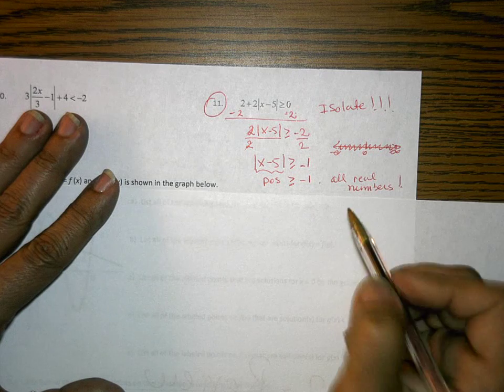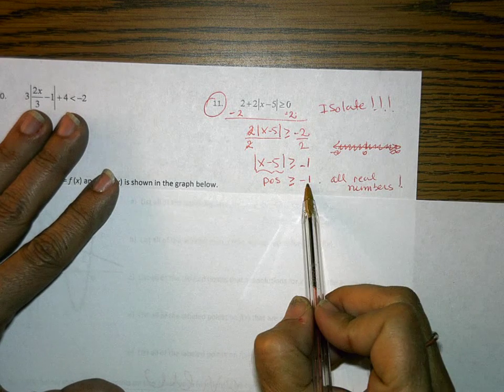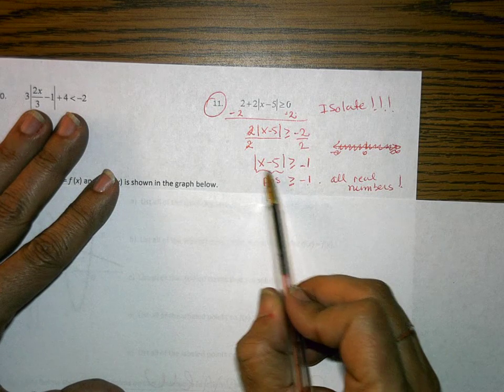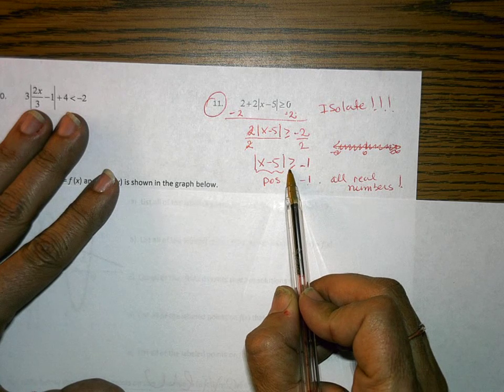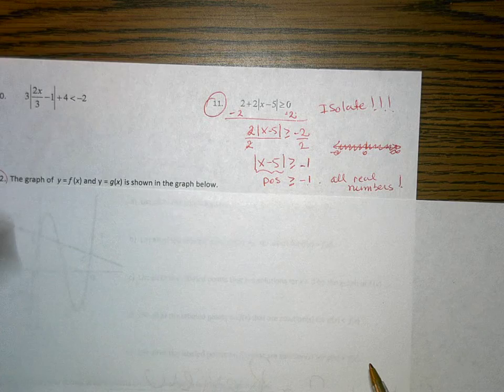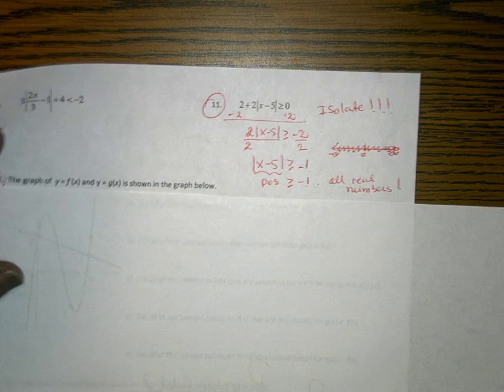And some of you might say, but Mrs. Myers, a positive is not equal to negative 1. I know, but the inequality is saying the value is greater than or equal to. It's not equal, but it is greater. So it's all real numbers. All right. Let's go ahead and see what we have here.